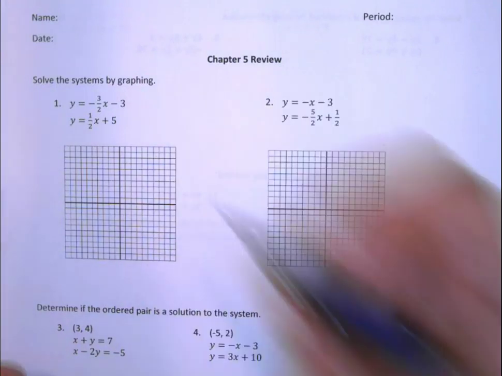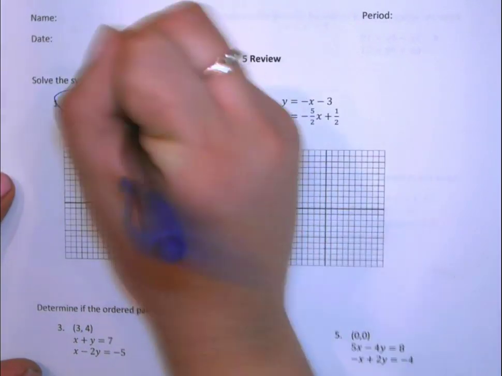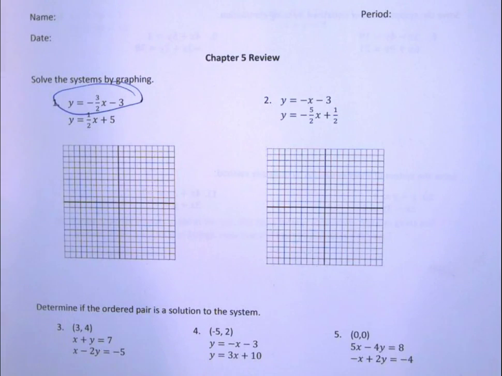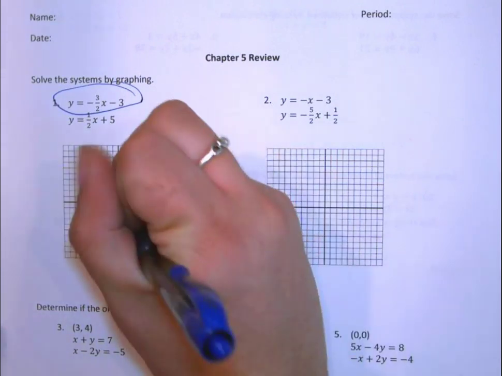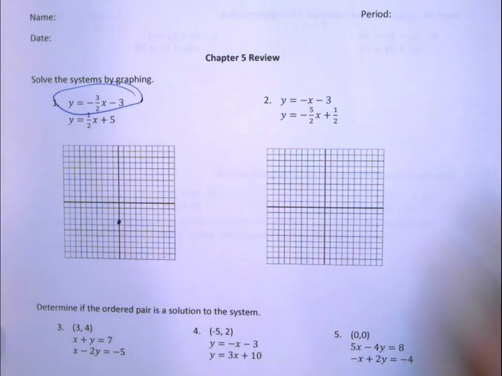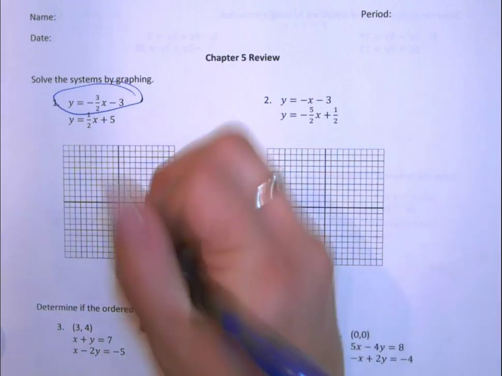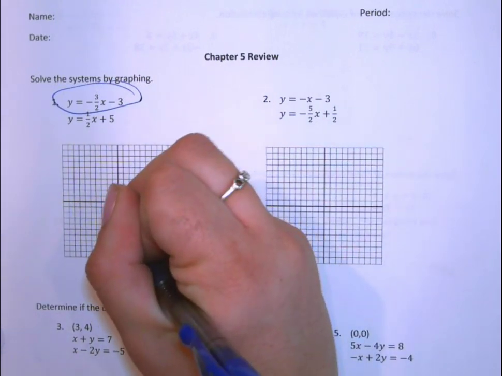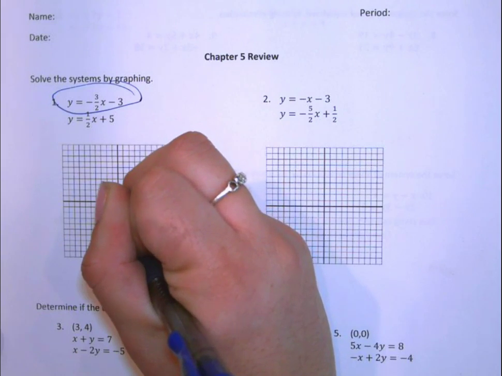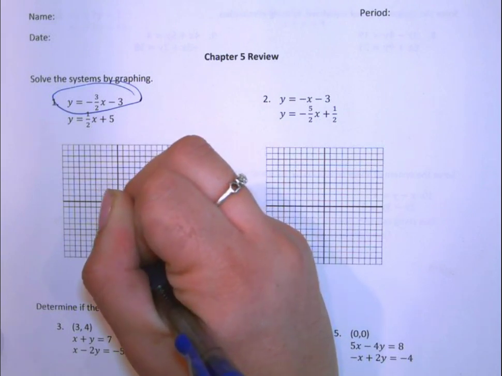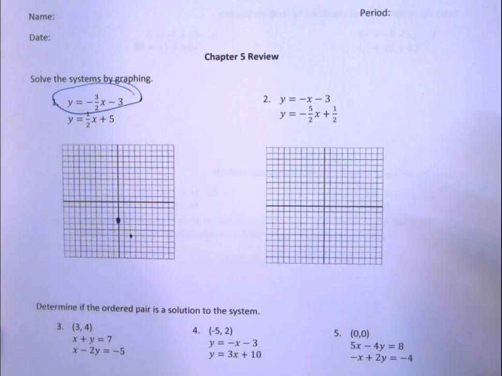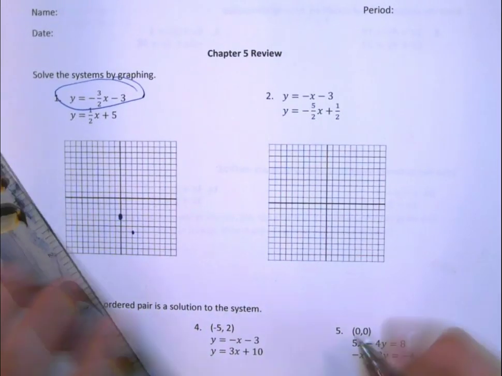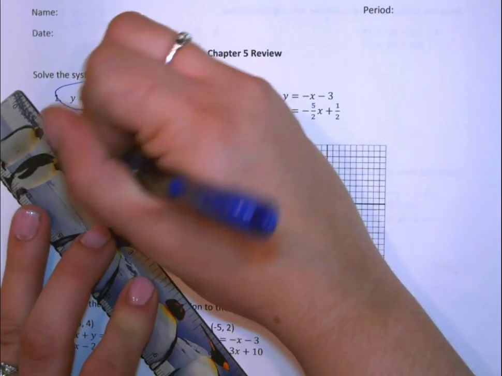So what I want to do when it tells me to solve by graphing is I'm going to graph them both. I'm going to graph them in 2 different colors so I can tell the difference between my lines. I'm going to start by going down 3. My slope is negative 3 over 2, so I go down 3 more squares from the point I just drew. I felt like I drew it on the line for some reason. And I go right 2. And I'm going to use a ruler or some other straight edge to connect my 2 points.